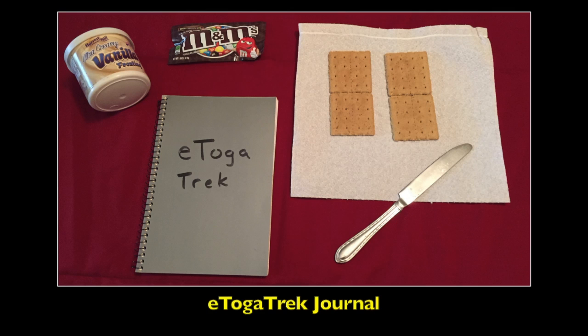Before we start our journey, let's make sure that we have all the supplies that we'll need. First, an eTogaTrek journal. Find a small notebook to use and make it your eTogaTrek journal. You'll need it a few times today. 2 graham crackers, frosting, Skittles or M&Ms, a table knife or a butter knife, and a paper towel or construction paper. Now we're ready to meet our instructor for today, Magistra Hart.